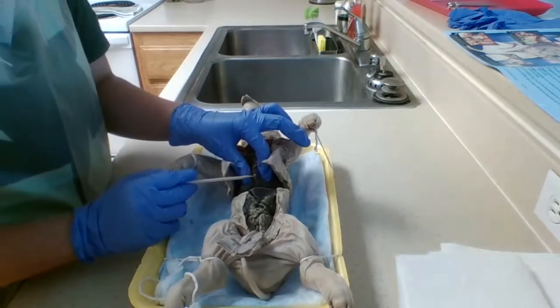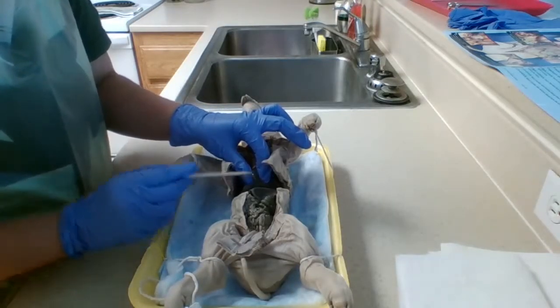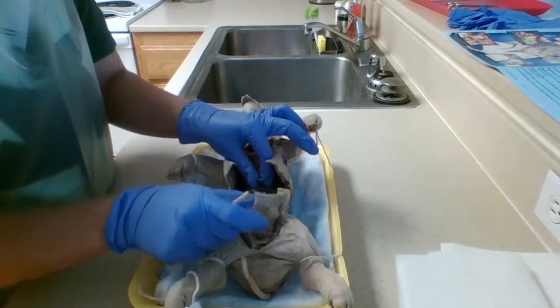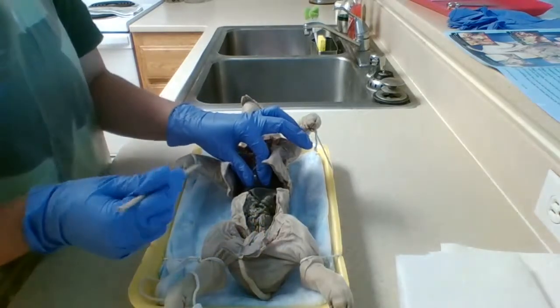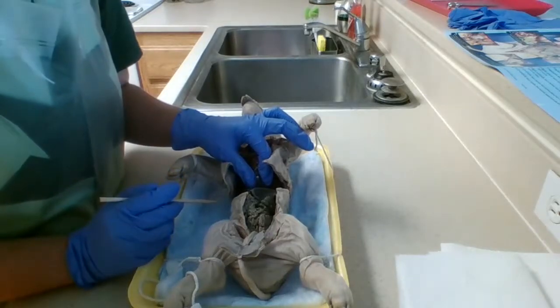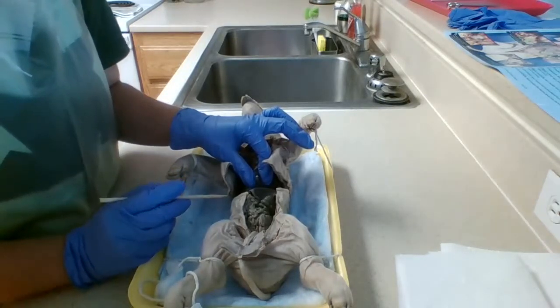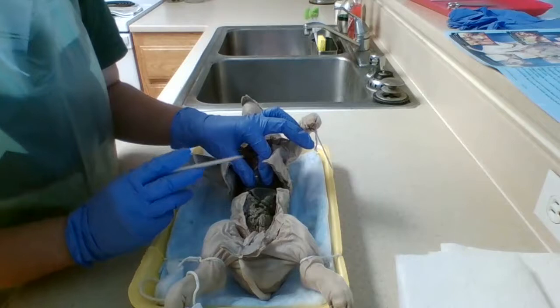This right here is the umbilical vein, which I cut in half to reflect this piece here. The function of the umbilical vein is to transport oxygenated blood to the fetus from the placenta.